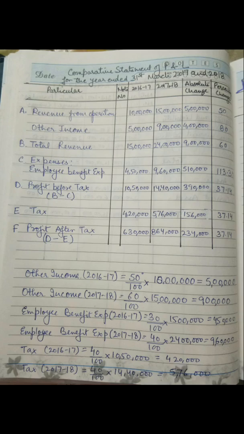Next is other income. For calculating absolute change in other income, we have to subtract 9 lakhs minus 5 lakhs. So it comes to be 4 lakhs. And for percentage change, we have to divide absolute change by the previous year other income. So 4 lakhs upon 5 lakhs into 100. The answer would be 80%.